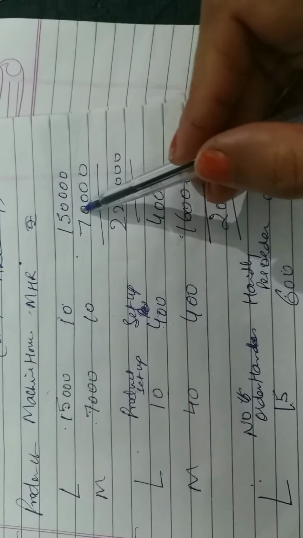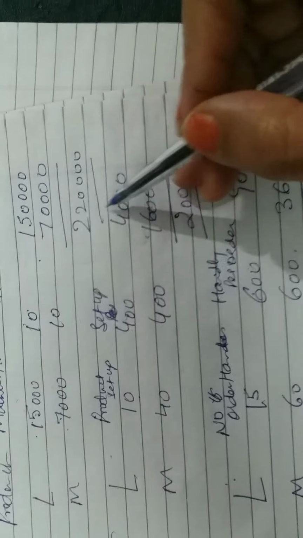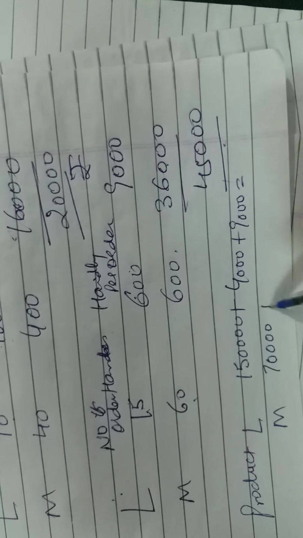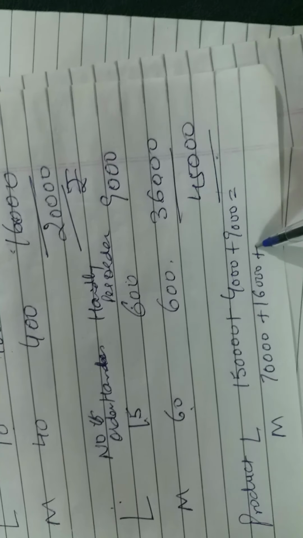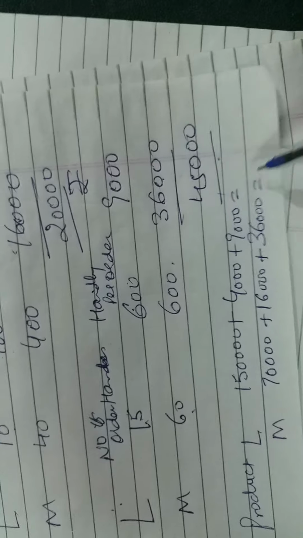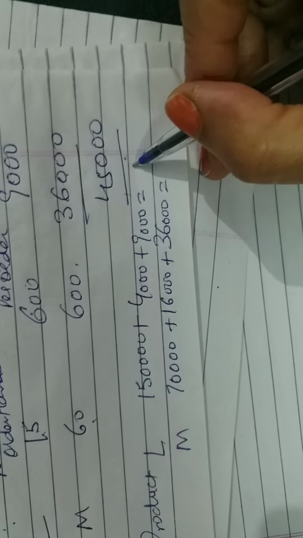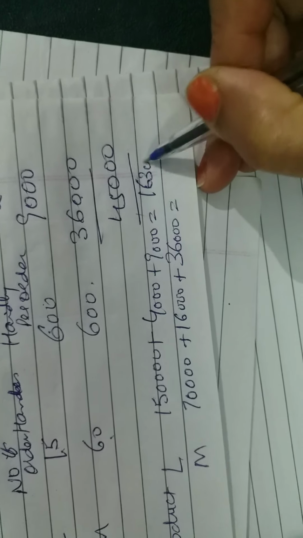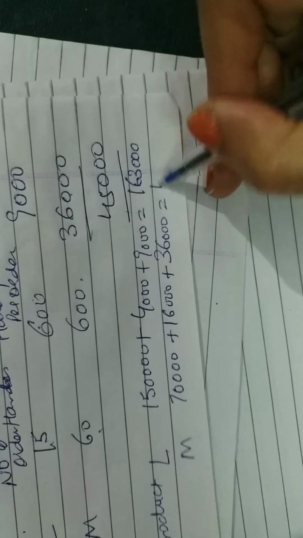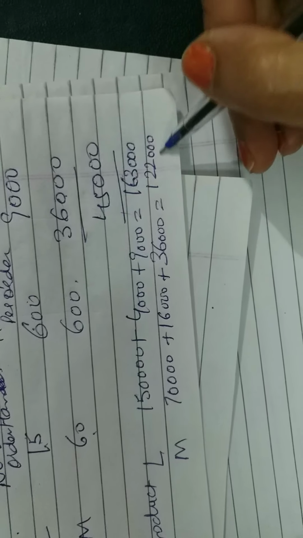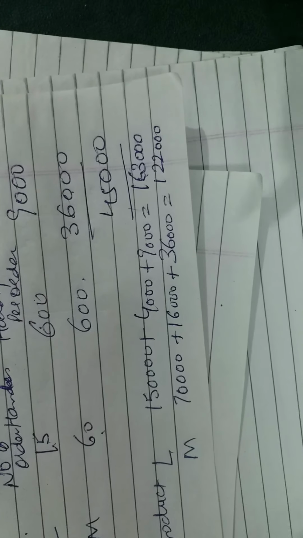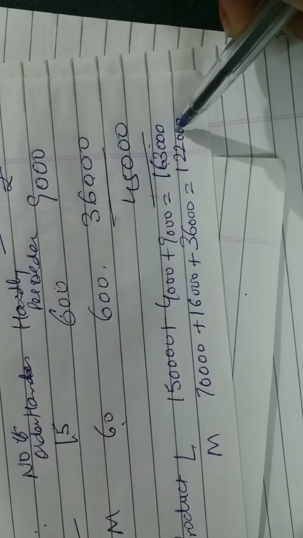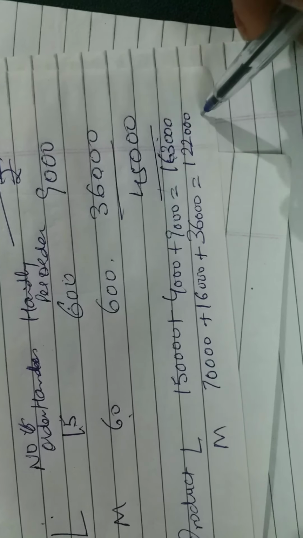Then similarly I can do it for the M, 70,000, 16,000 plus 36,000, and I will get the total. Let us do the total, and this total comes out to be 1,63,000 over here and 1,22,000 over here. But now the question is, they are not interested in this. They only want the per unit cost.